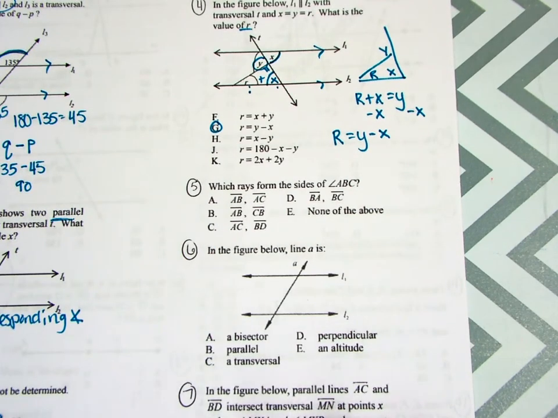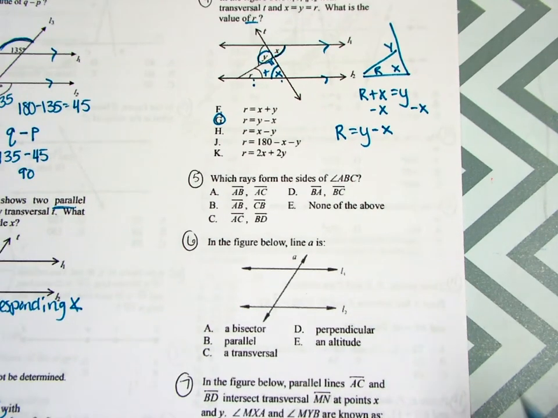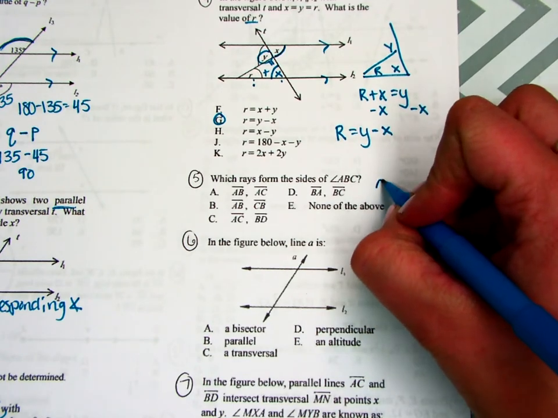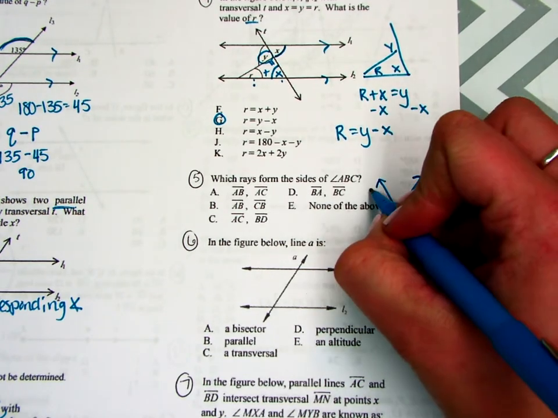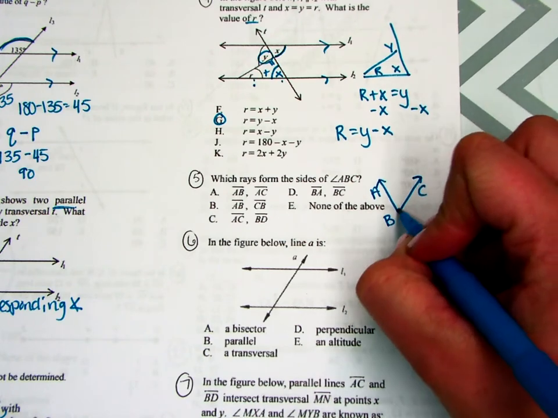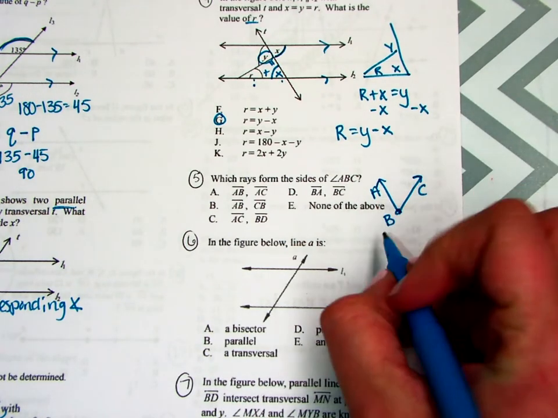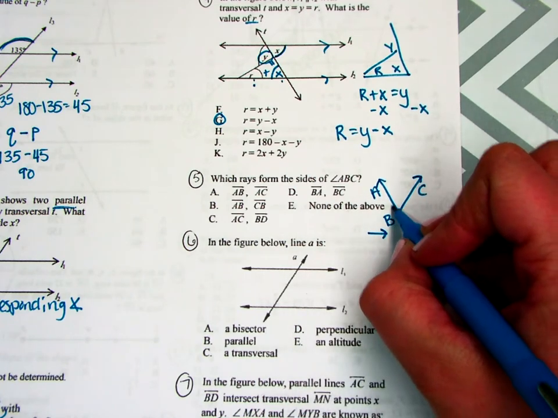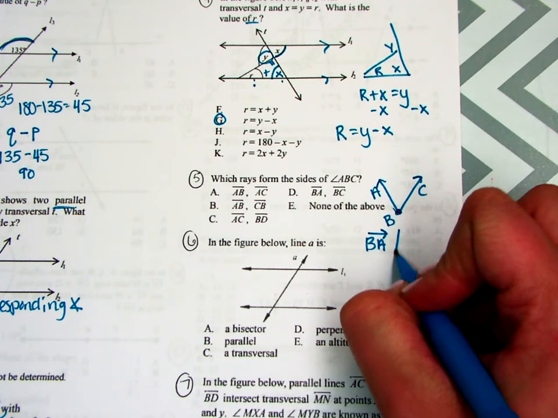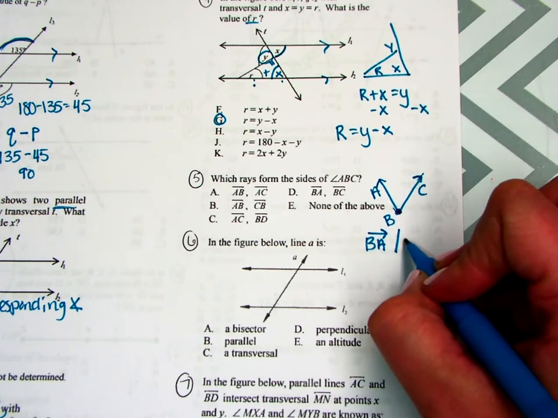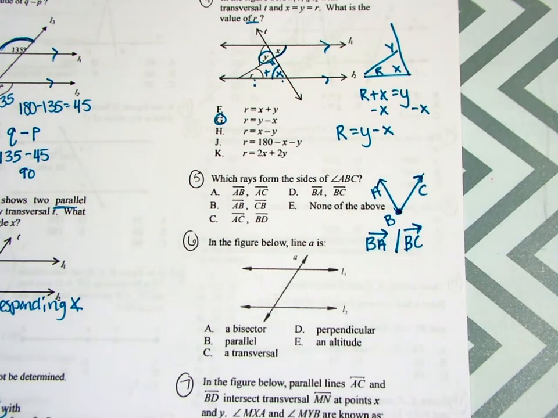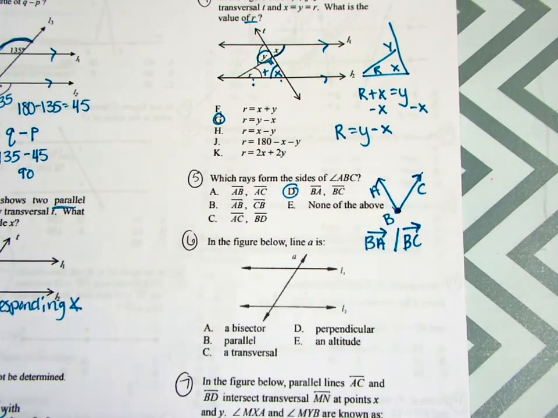Which rays form the sides of angle ABC? So I'm going to draw that angle, A, B, and C. So the way that you name rays, you start at the endpoint and go towards the direction. So the first ray starts at B and goes towards A. The second one starts at B and goes towards C. So the rays are BA and BC, which is option D.